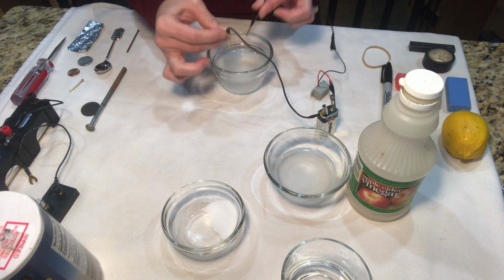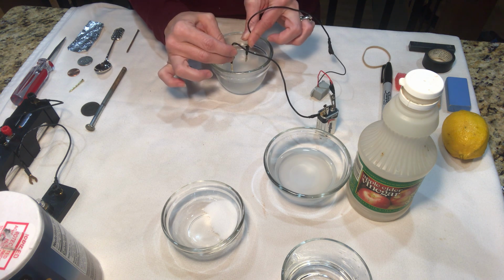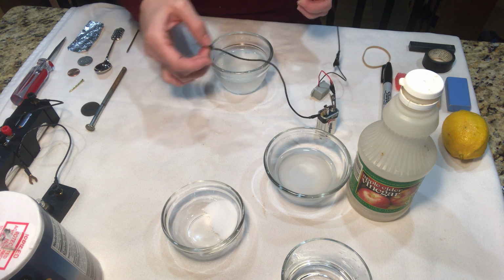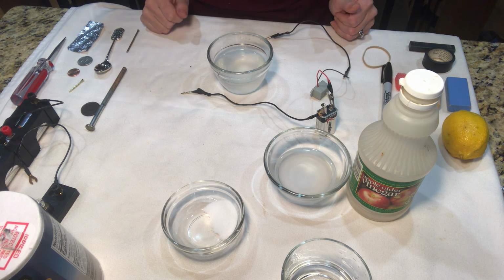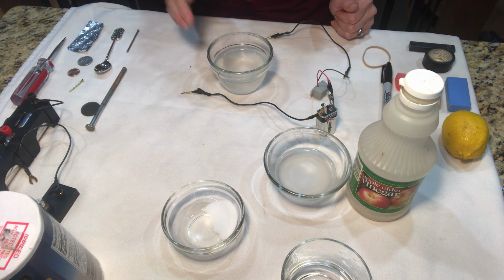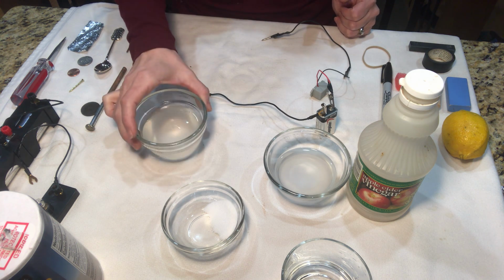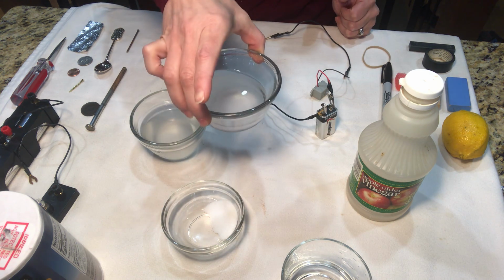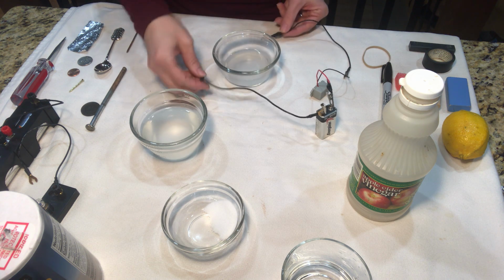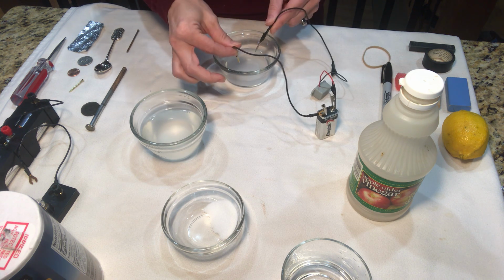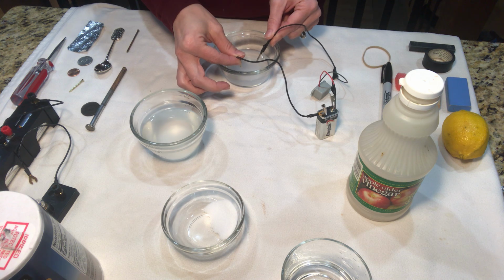Would you look at that? So, if you need to get out of the pool, if it's lightning, you do need to get out of the pool. Probably a definite good idea. Let's take a look. Do you think the vinegar will work with a little bit of salt in it? Yes, it does.